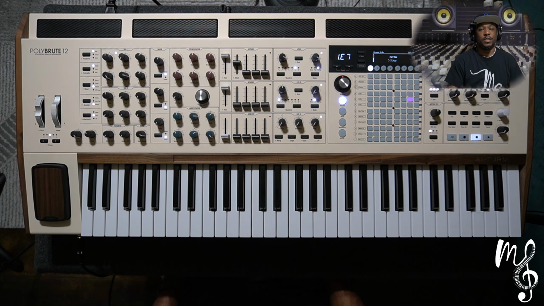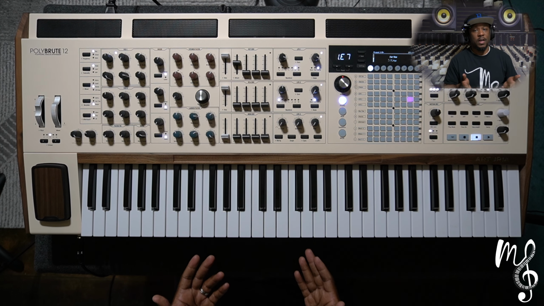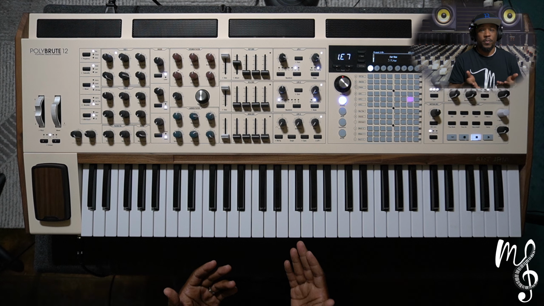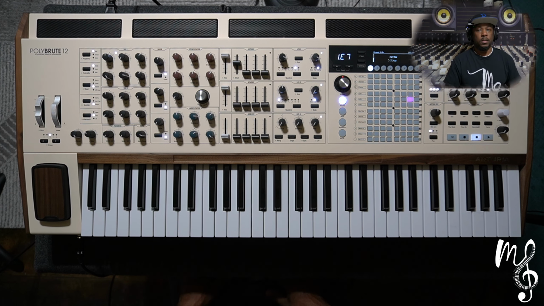All right, these last two are pretty interesting too. Nothing new though, but they're still very interesting. This morph knob allows you to morph between two scenes within the same sound, sometimes creating a completely different sound. Listen to this.